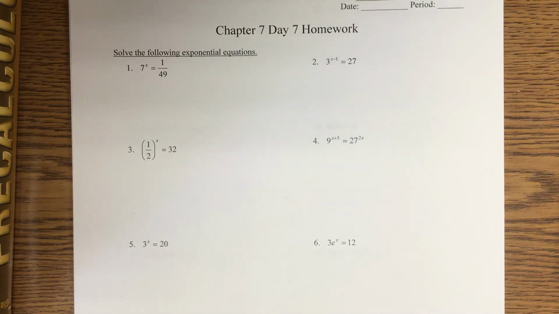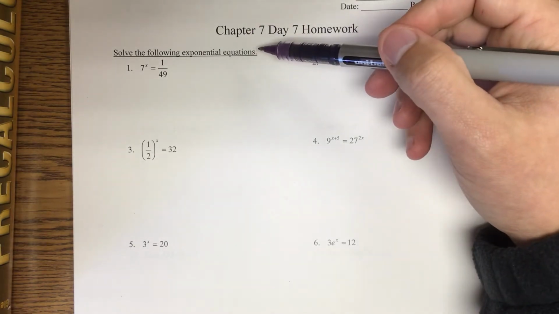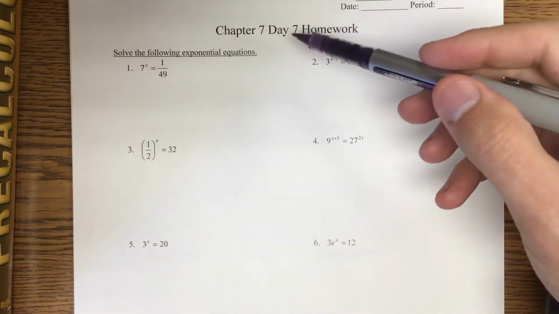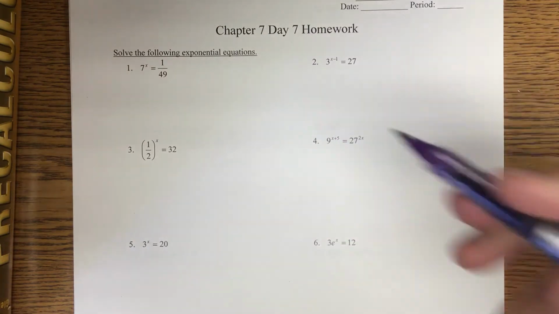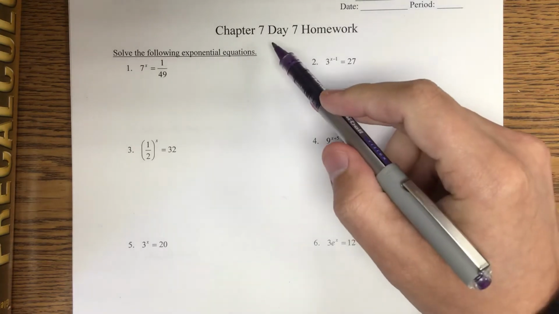In this video, I'll be going over some of the homework problems for the Chapter 7, Day 7 worksheet. We are solving exponential and logarithmic equations. So for problems 1, 2, 3, and 4, you should be able to get the bases to be the same, just like Chapter 7, Day 2.